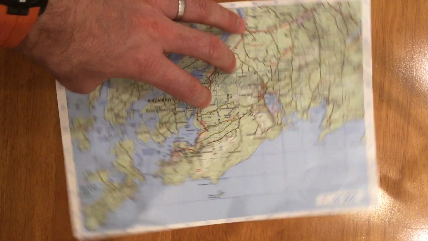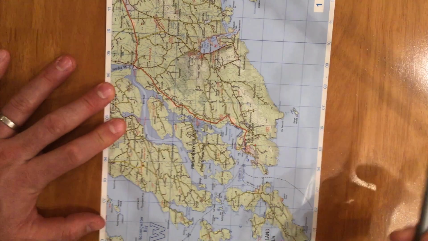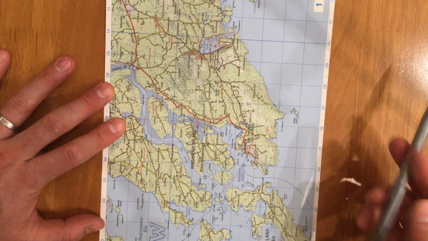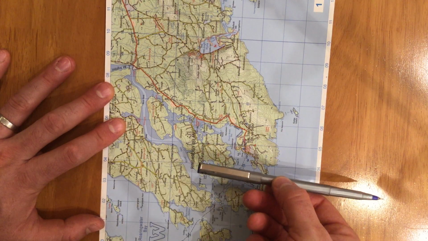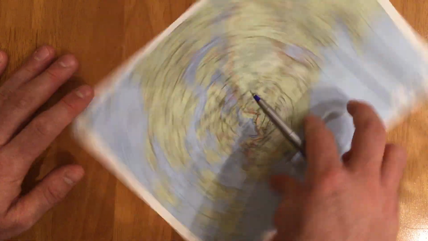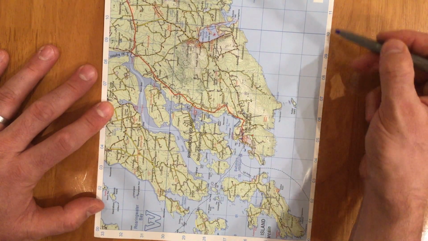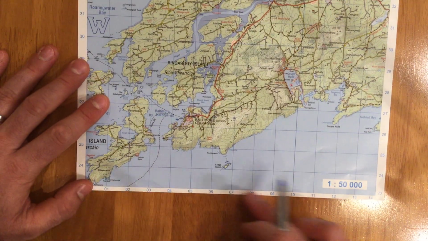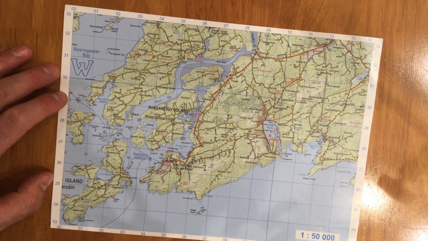Now, if you were given the map in a portrait shape, these numbers going along the side here would still be your northings, and these would still be your eastings as you travel to the right. So no matter whether it's landscape or portrait, as you read it, the numbers which go up the side are your northings, and the numbers going across are your eastings. So that's the first thing.